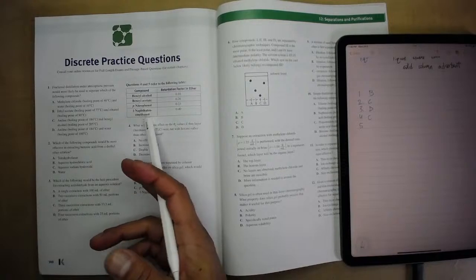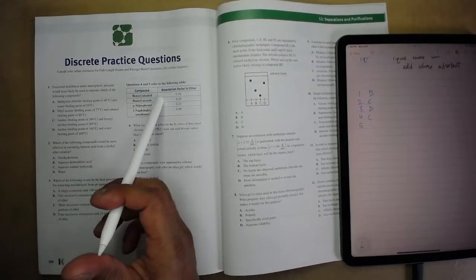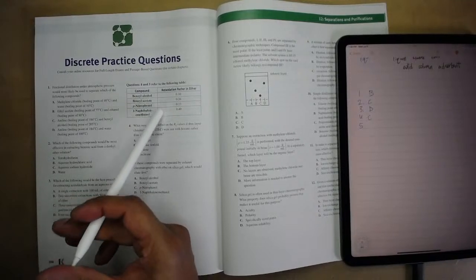So once again, acetic acid versus acetate is already deprotonated, so it doesn't make the hydrogen bonds. Alcohols do make the hydrogen bonds.